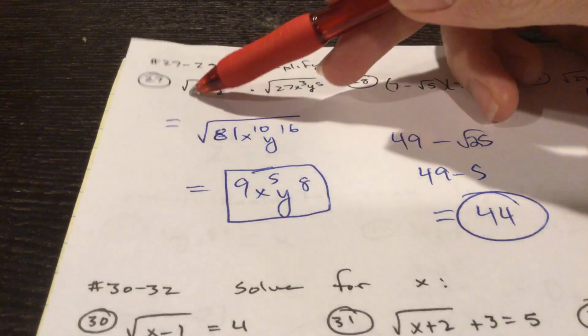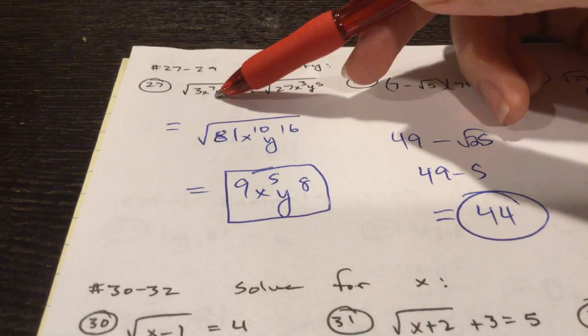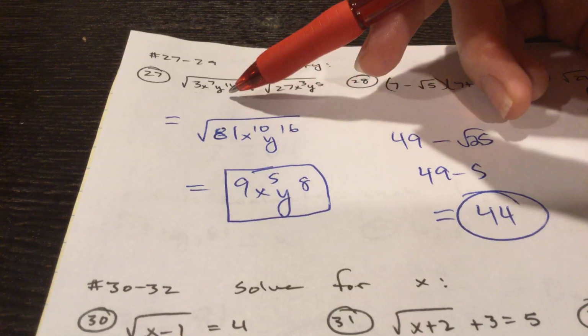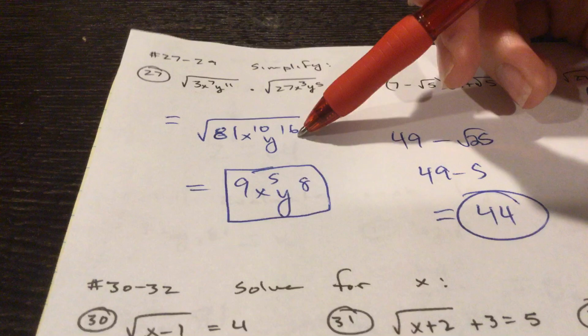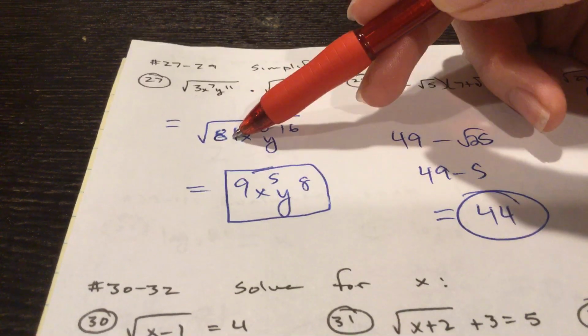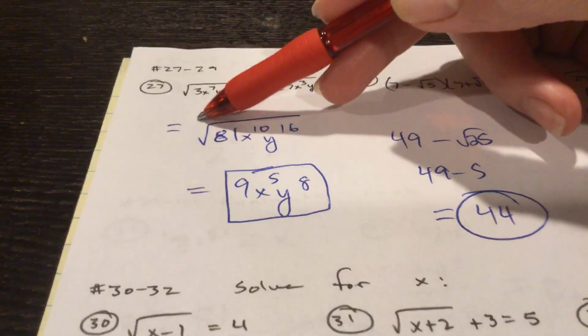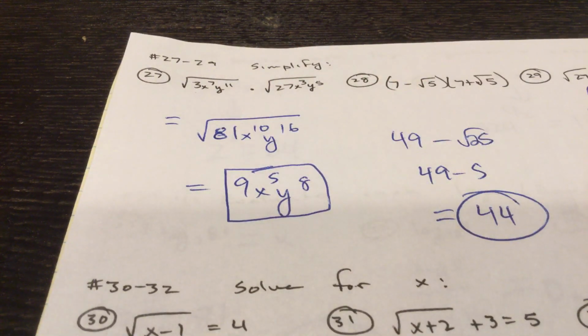Multiply within the square root. 3 times 27 is 81. X to the third times x to the 7th times x to the third is x to the 10th. Y to the 11th times y to the 5th is y to the 16th. The square root of 81 is 9. 2 goes into 10 5 times exactly. 2 goes into 16 8 times exactly.